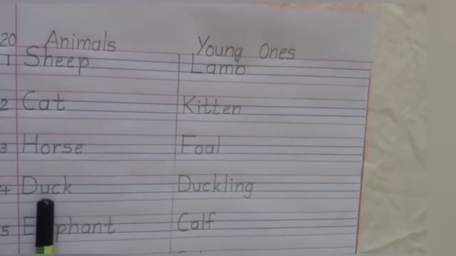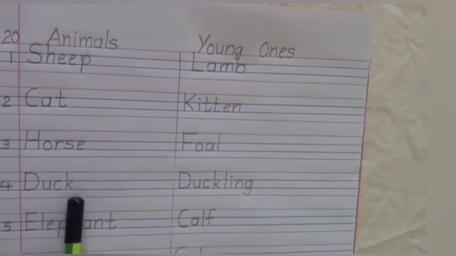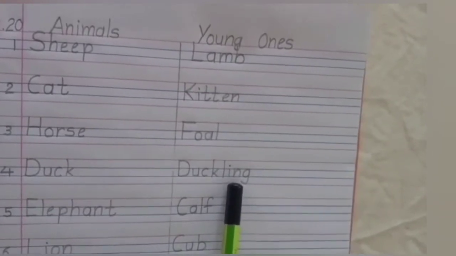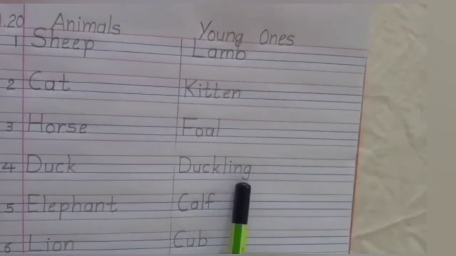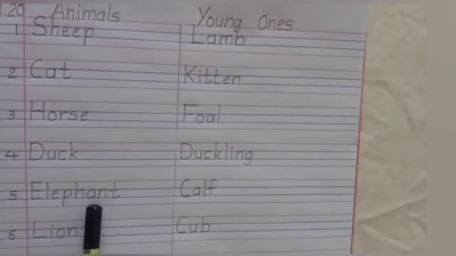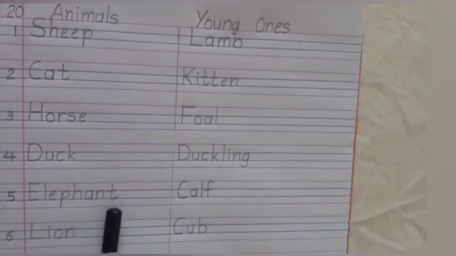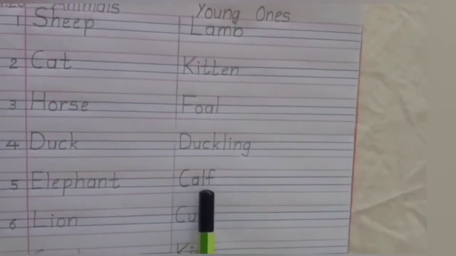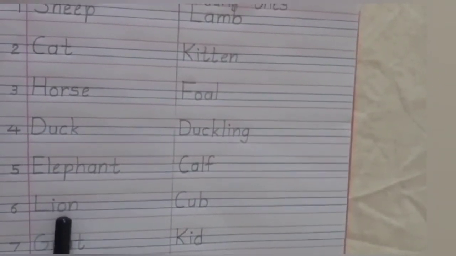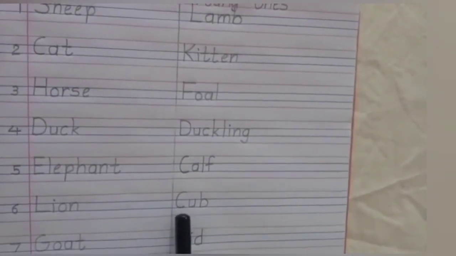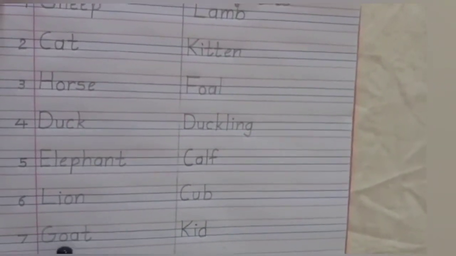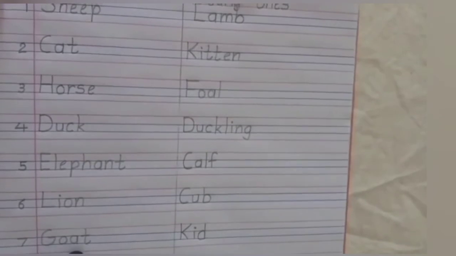Next, D U C K, duck. D U C K L I N G, duckling. Next, E L E P H A N T, elephant. C A L F, calf. Next, L I O N, lion. Young one, C U B, cub. Next, G O A T, goat.